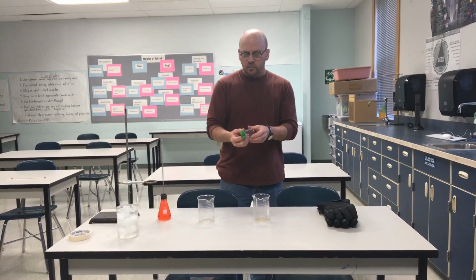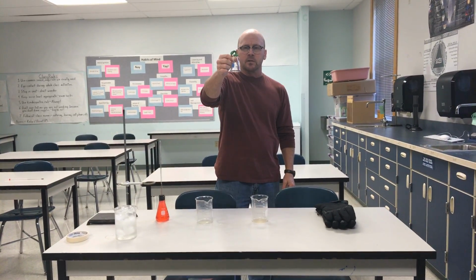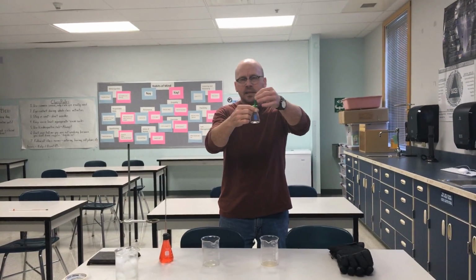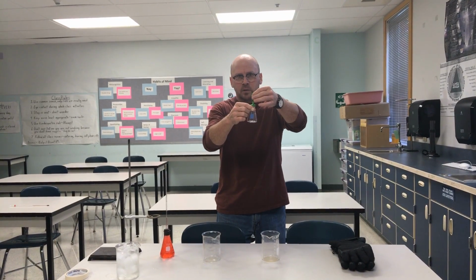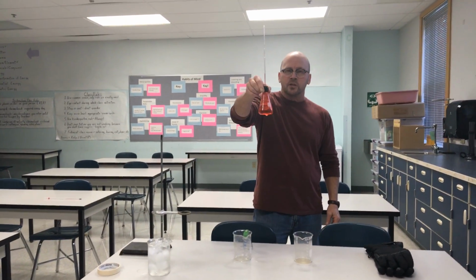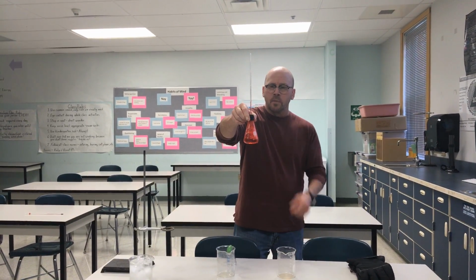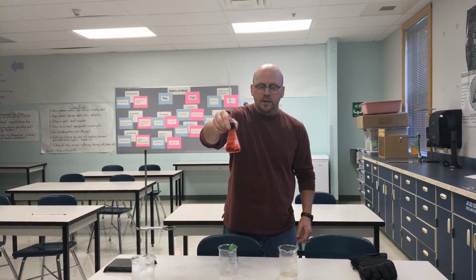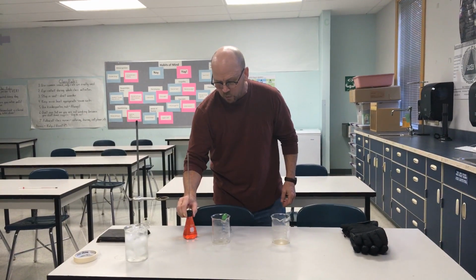One involves only gases. This container is filled with nothing but gas. It's a closed system and it has a balloon on the top. This system is another closed system, and it is filled with nothing but water. The water is colored red just to make it easier to see what's going on.